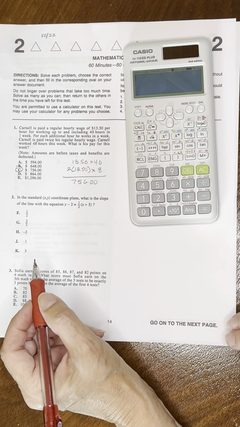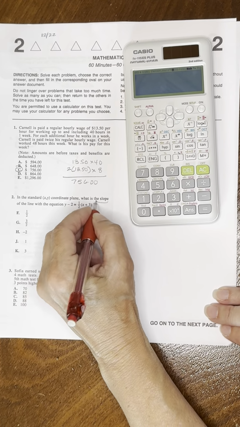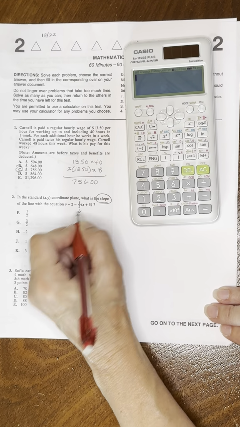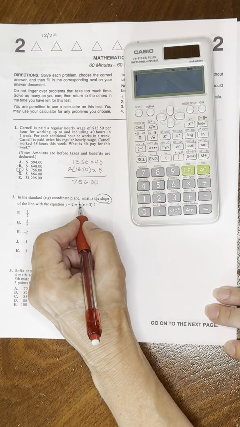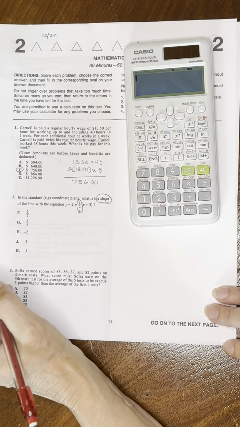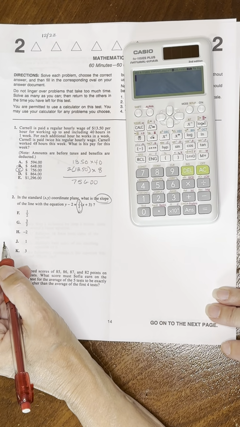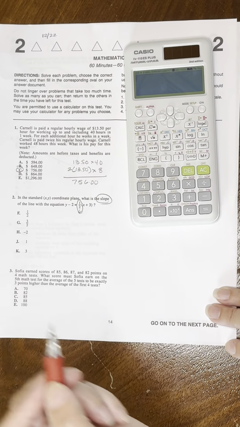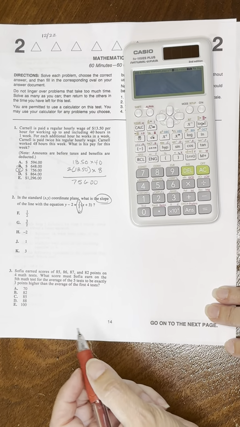In the standard coordinate plane, what is the slope of the line in the equation? Well, this is the slope right here. It's 1/2, right? It's in point slope form. And that is the slope, 1/2.